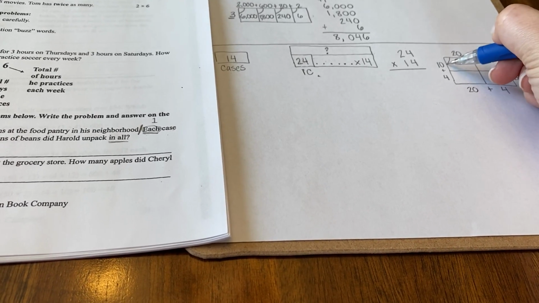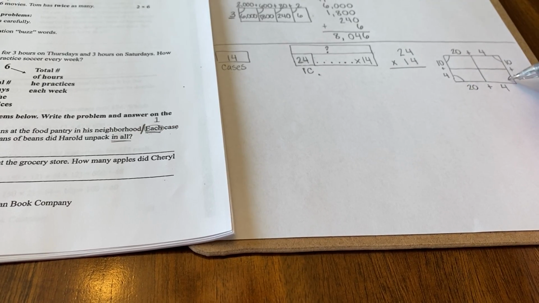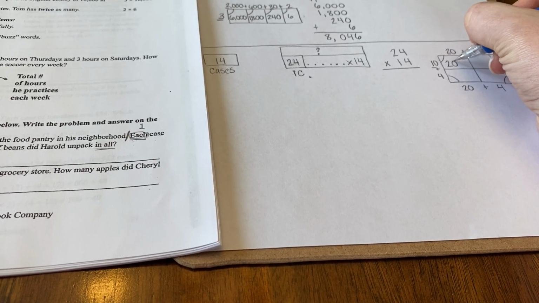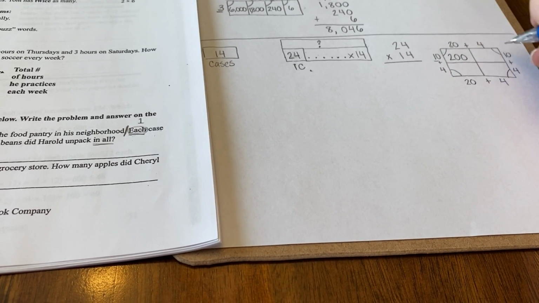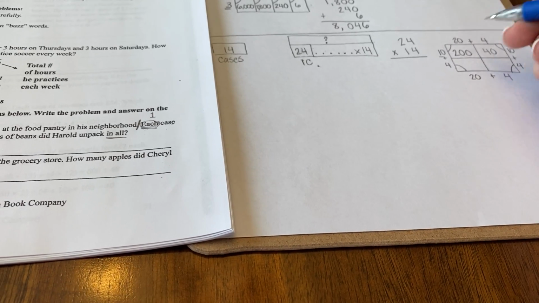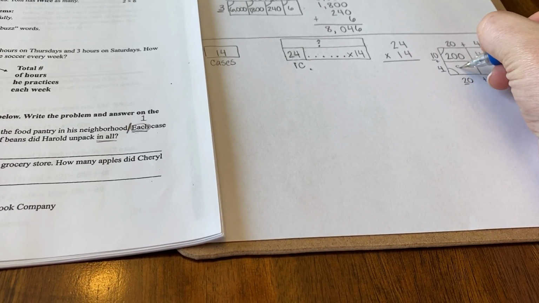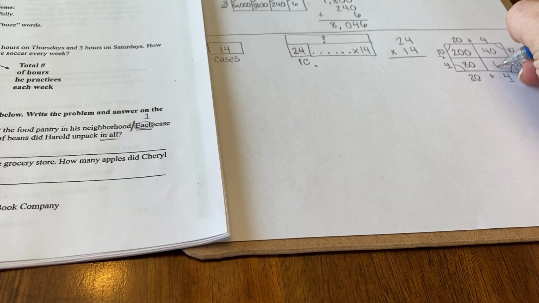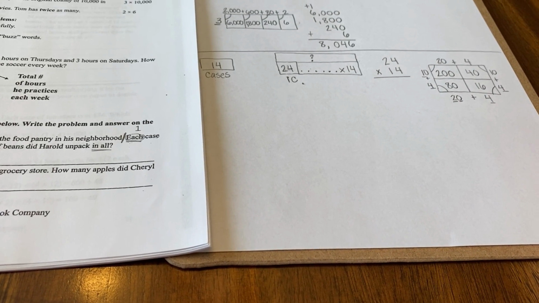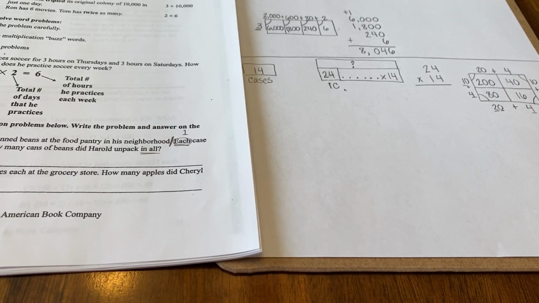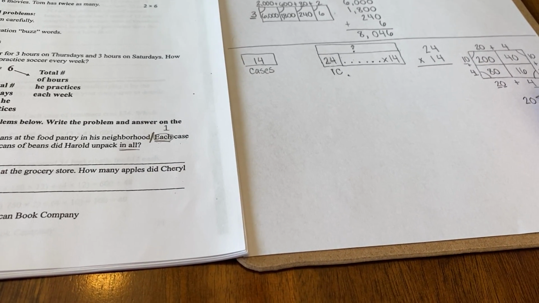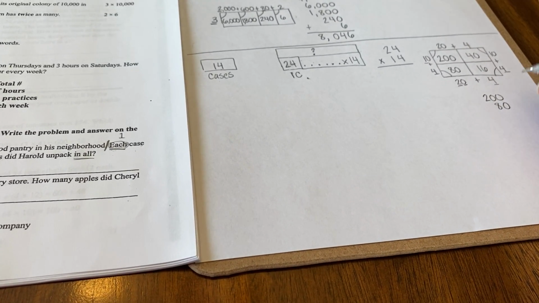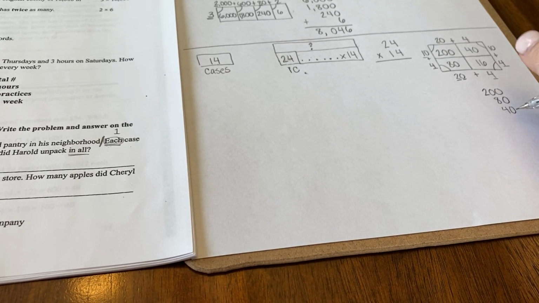And now we're ready to multiply to get our partial products. So 1 times 2 is 2, and 2 zeros, that would make 200. 4 times 10 we know is 40. 4 times 2 is 8, and 1 zero, which would be 80. And then 4 times 4 is 16. So now that we have our partial products, we can add those up. So 200 plus 80 plus 40 plus 16.